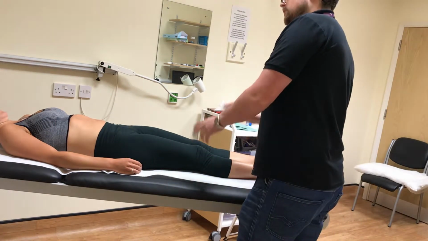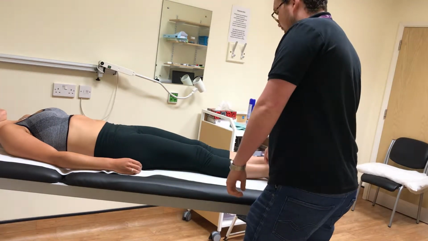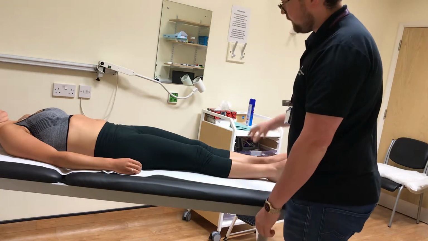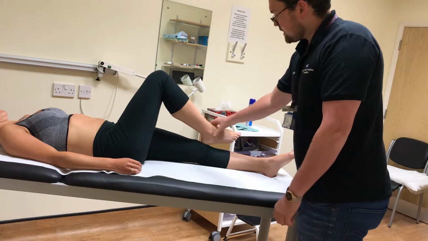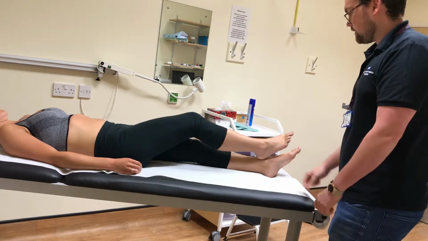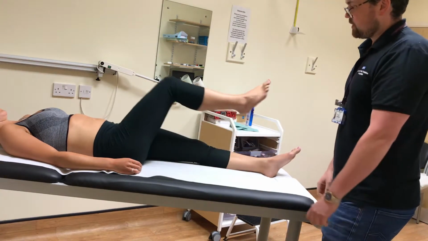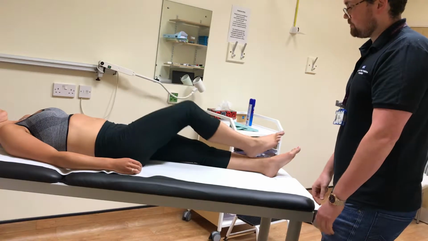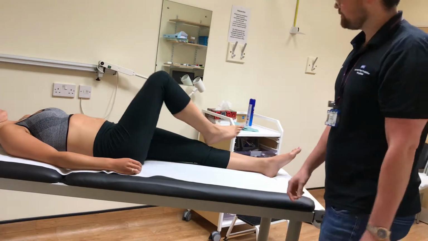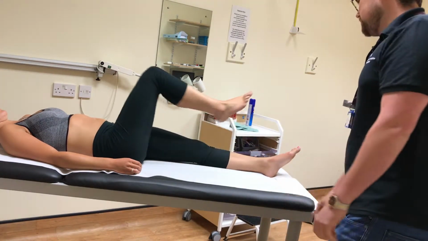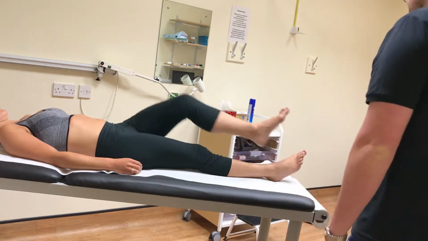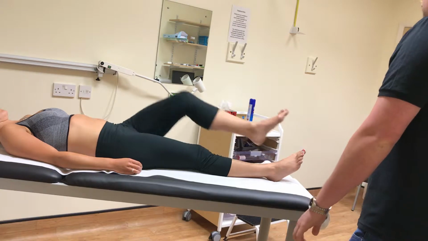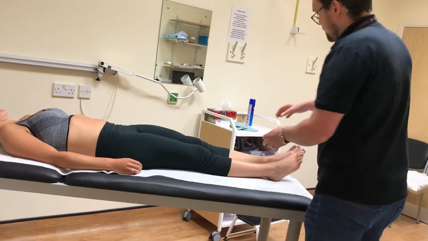I'm just going to next check your coordination. So what I'd like you to do with your right heel, if you take it all the way off the table, place it on your right knee, and slide it down your shin, then bring your foot all the way off and back onto your knee and slide it down again. So that's checking coordination. And then if you just do the same with your other leg, that's perfect.